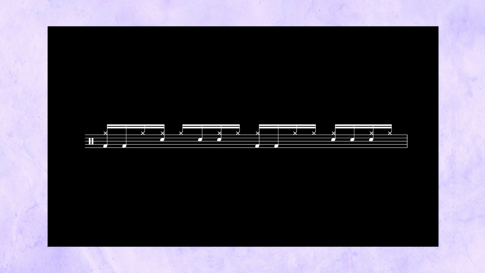Here's an example of a groove originally played by Tony Allen, which he calls his essential Afrobeat groove 1. So you can see here that the hi-hat pattern is 1 and a 2 and a 3 and a 4 and a.